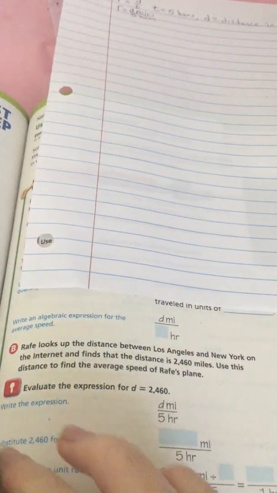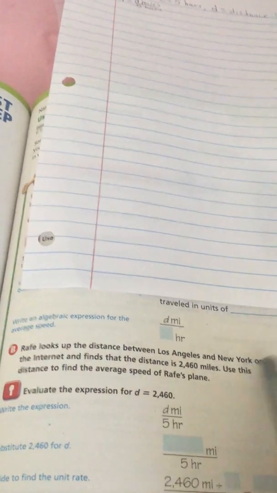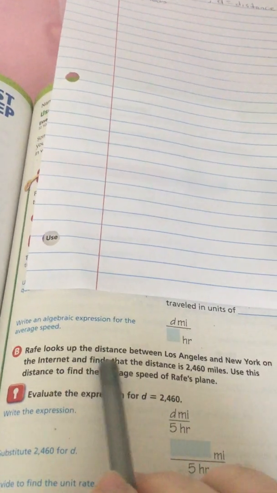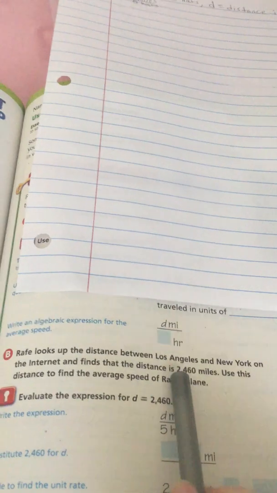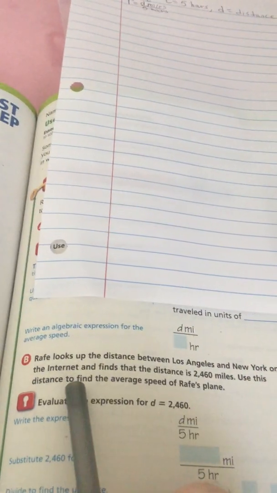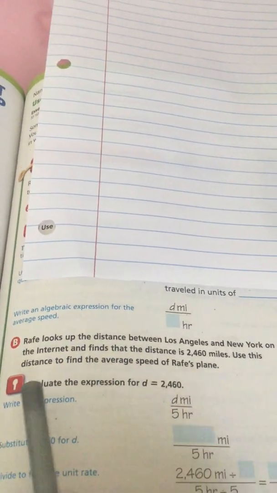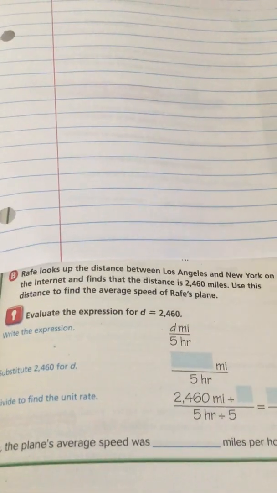We'll see in the second part of this question, they're telling us that he looked up the distance from Los Angeles to New York on the internet and finds the distance is 2,460 miles. So now that gives us our missing information. So we have to use this to find the average speed. We already had our expression, which was d divided by 5 to find out our speed.